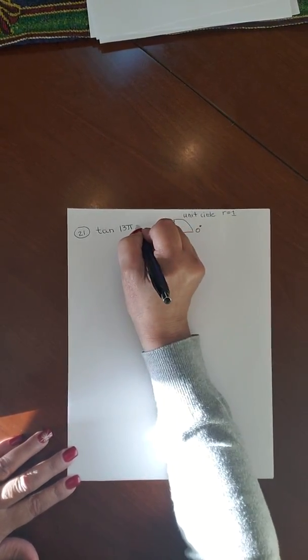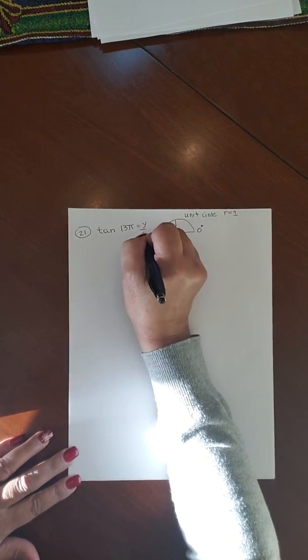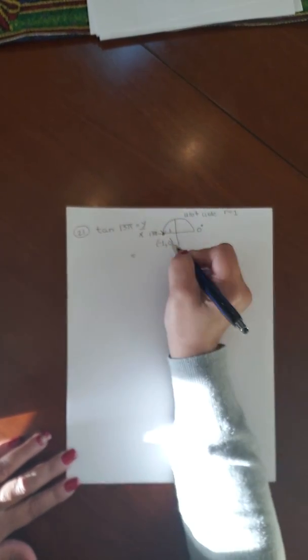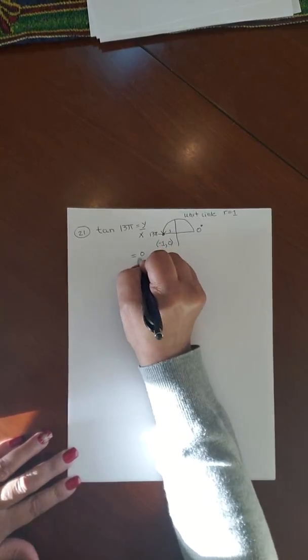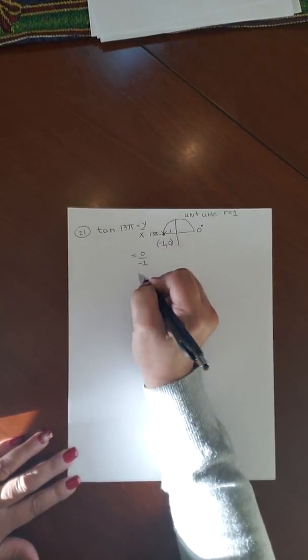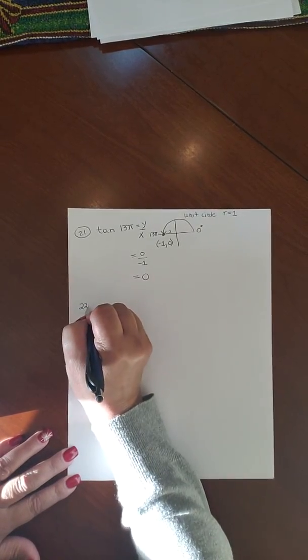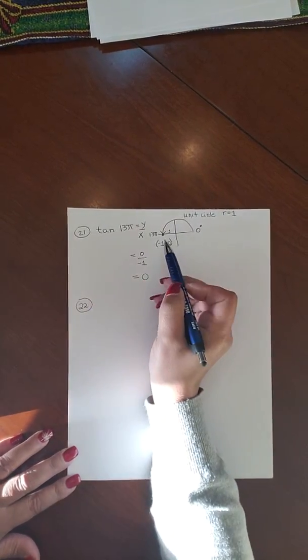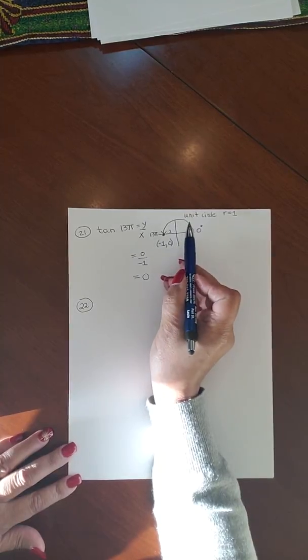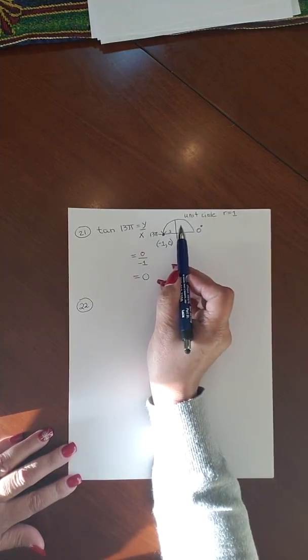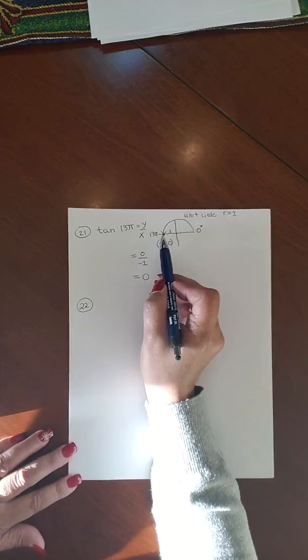Tan is defined as y over x. So the y is 0, your x is -1, your tan value is 0. Again, this is what's called a quadrantal angle, where you're not in between two axes, but you're right on one of the axes.